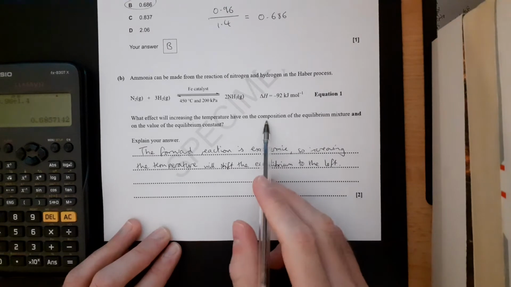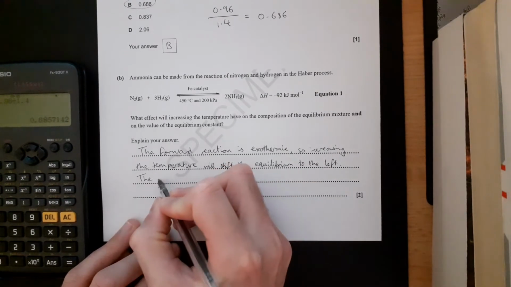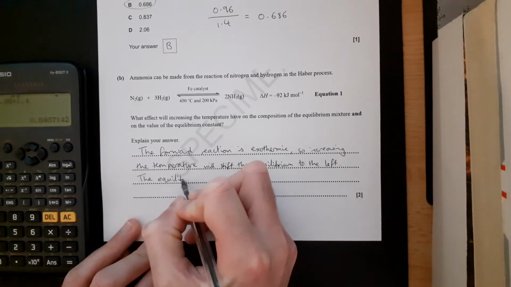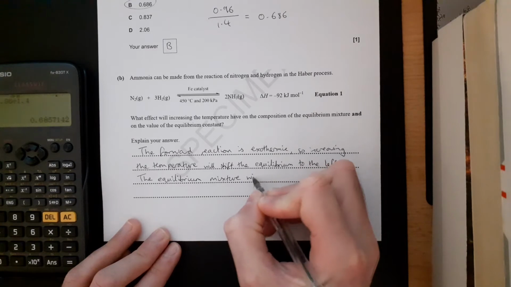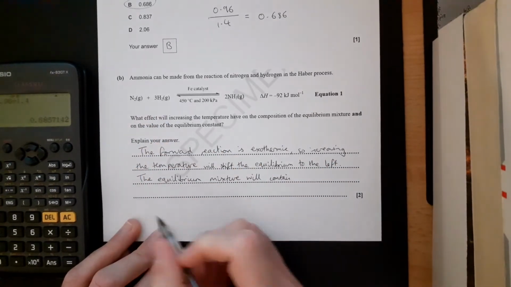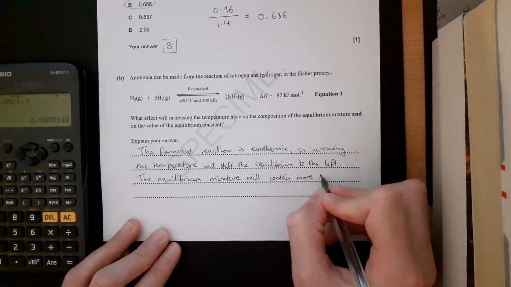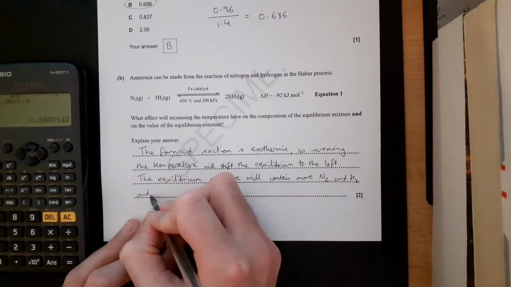And what effect is that going to have on the composition of the equilibrium mixture? So the equilibrium mixture, if it's shifted to the left, then it's going to have more N2 and H2, and less NH3.